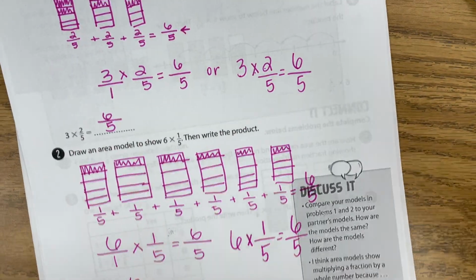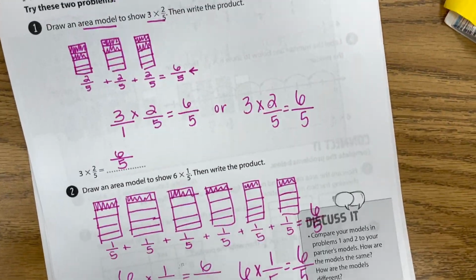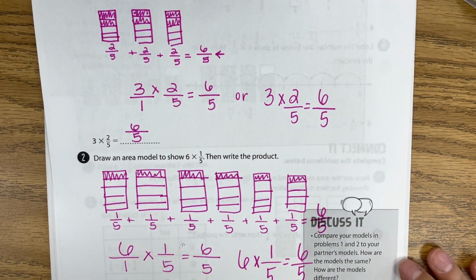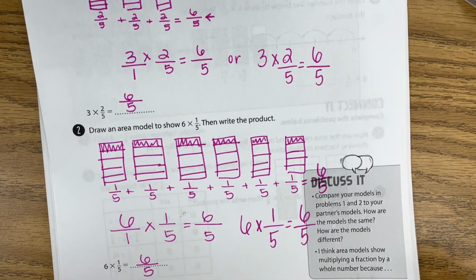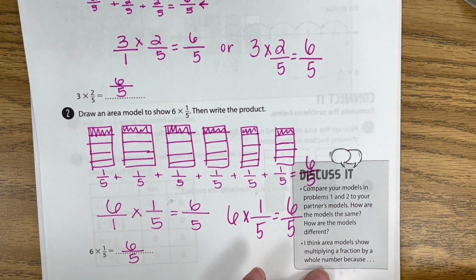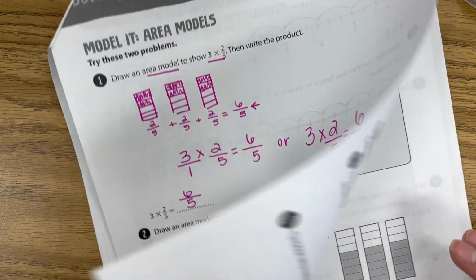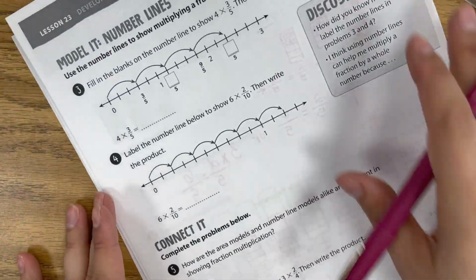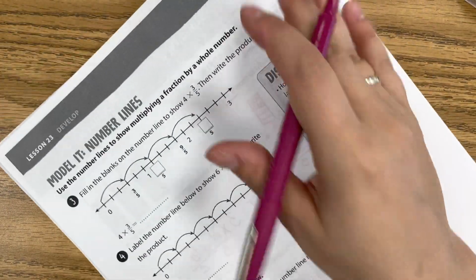So if you have any questions at all, sorry, I'm trying to make this a little bit easier to see. If you have any questions at all on either one or two, please pause here and let me know. Or if you need to pause to write any of this down. If not, we're gonna jump on along to page 496. So this is just using the number line to help us.